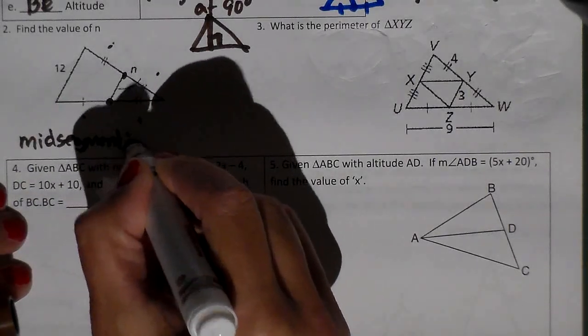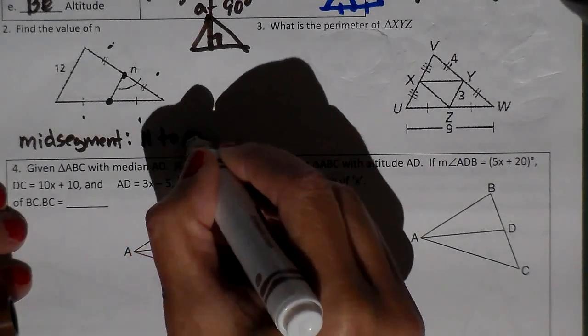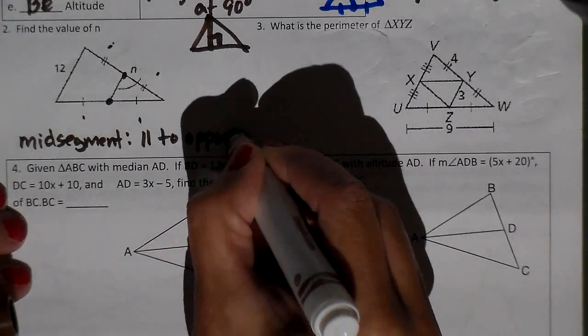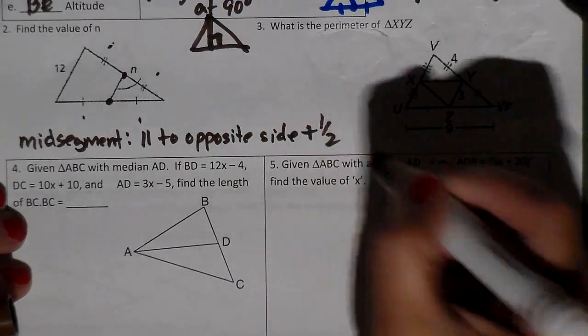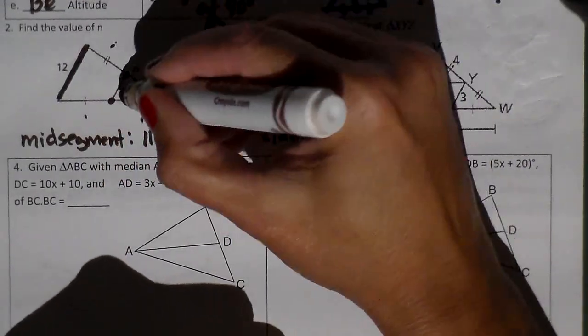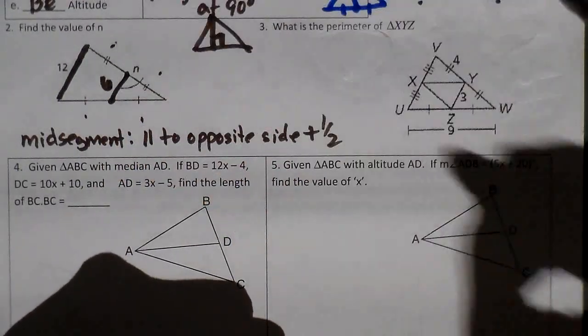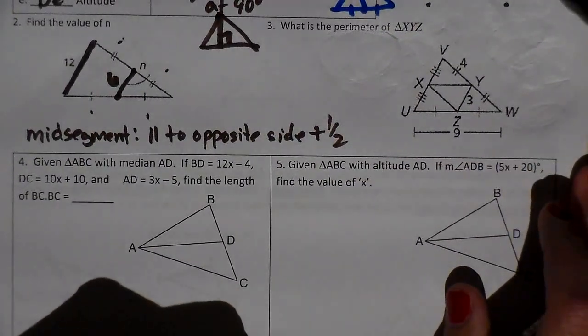Not only does it connect two midpoints, it is also parallel to the opposite side and 1/2. So it's 1/2 the opposite side. So if this is 12, the mid-segment will be 6.